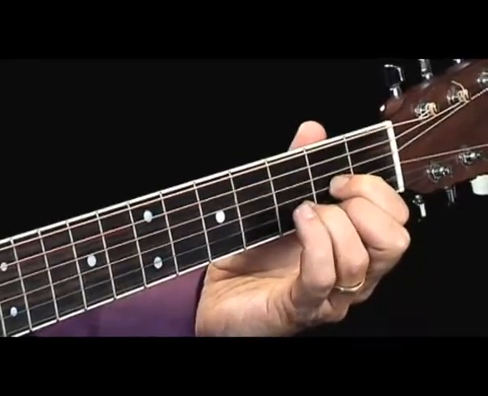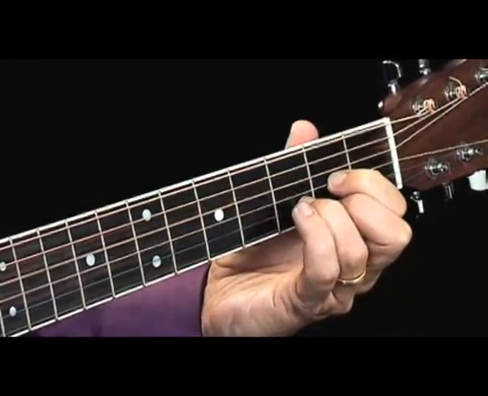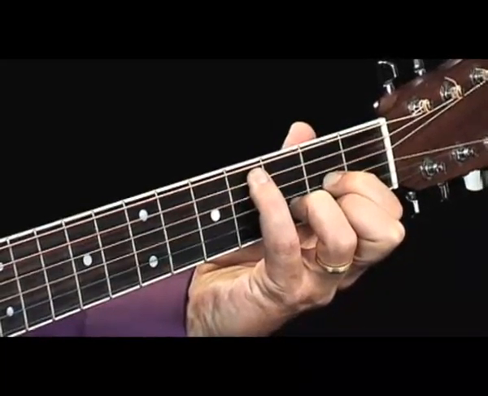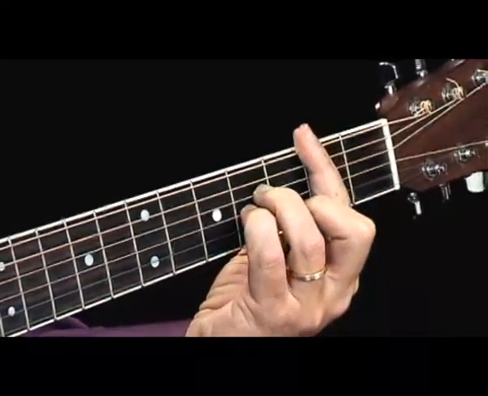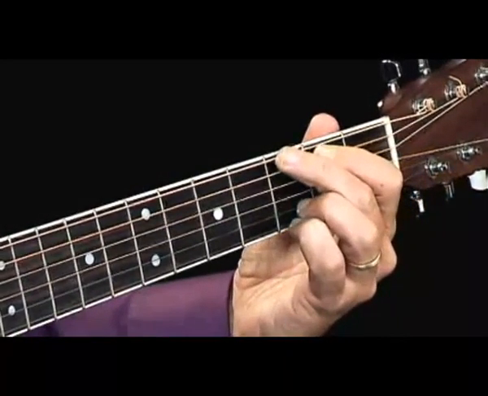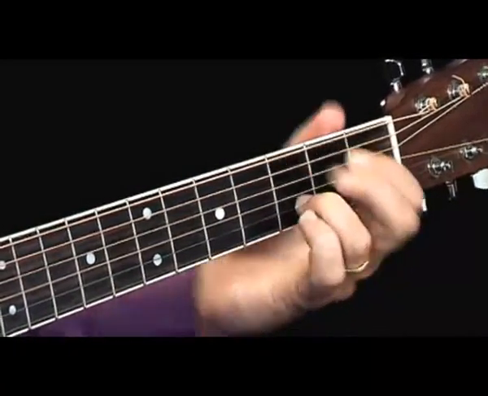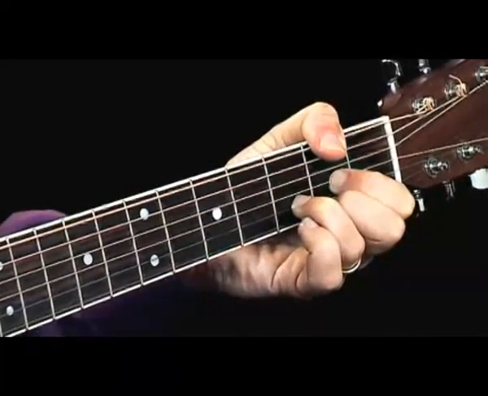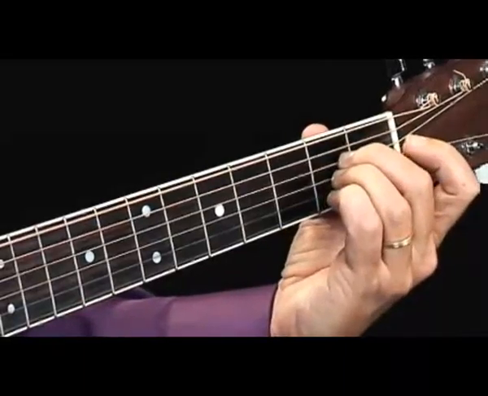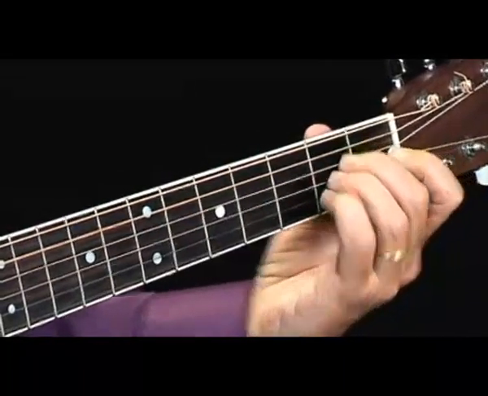These are the chords that I played. It's a D major chord, then a D over a C sharp, a B minor, an A major, a G major, a D over F sharp, an E minor, an A major, and ending on a D chord.